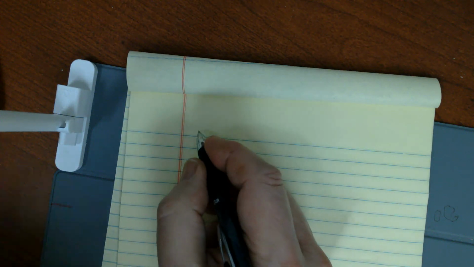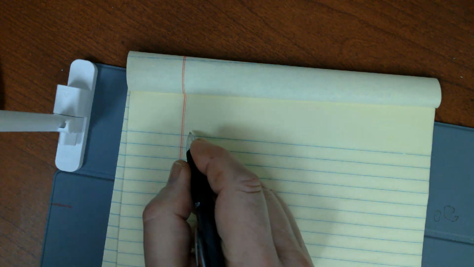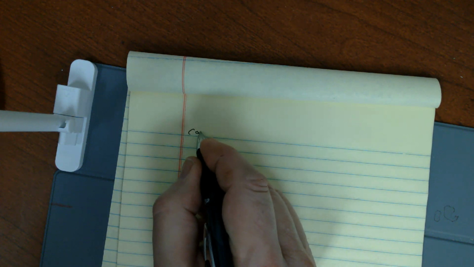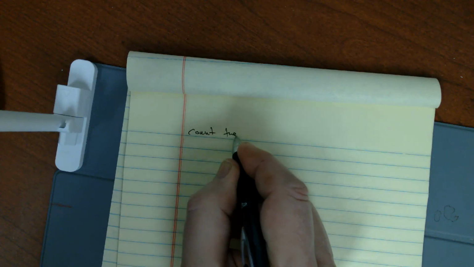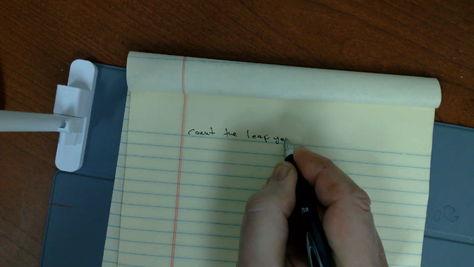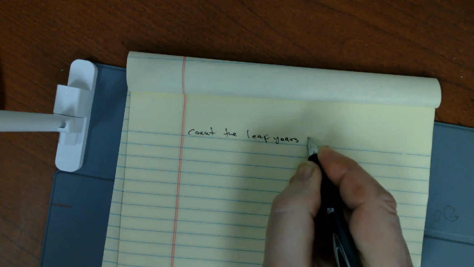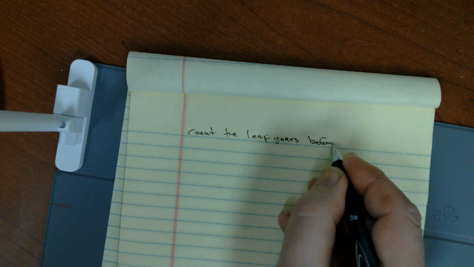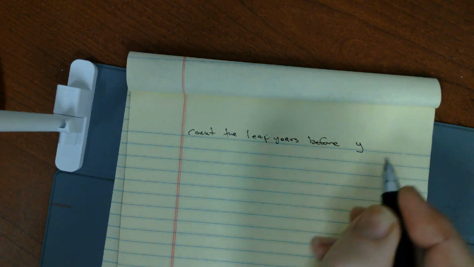Well, what I'm interested in is counting leap years. I want to count the leap years before the year y.